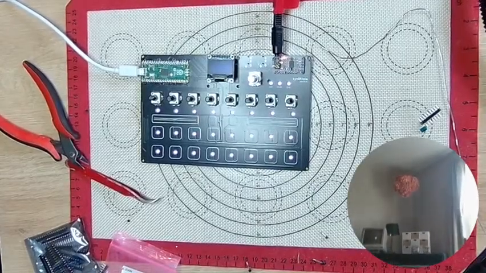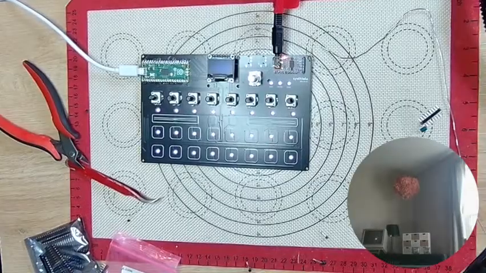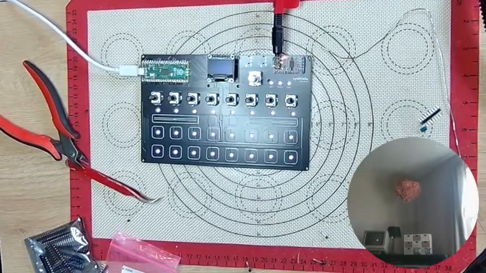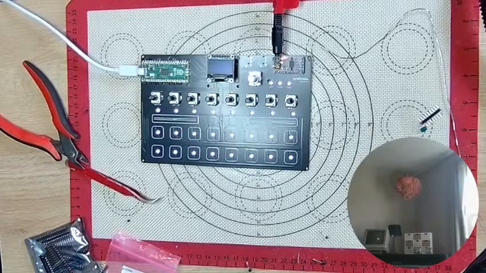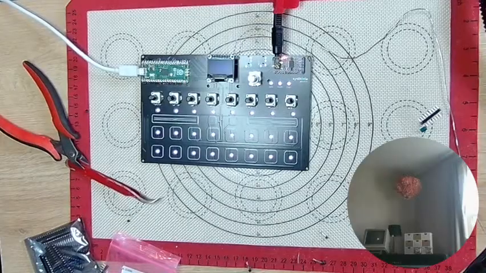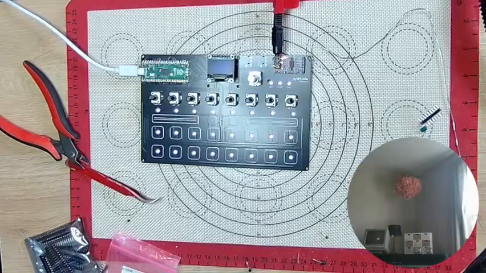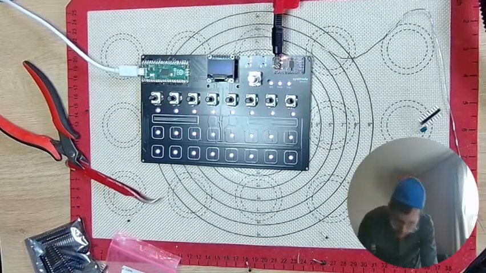Power cable, come to me. You will do. Okay. Power to the bass amp.